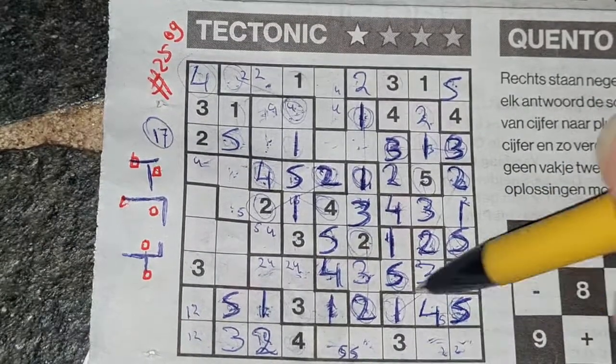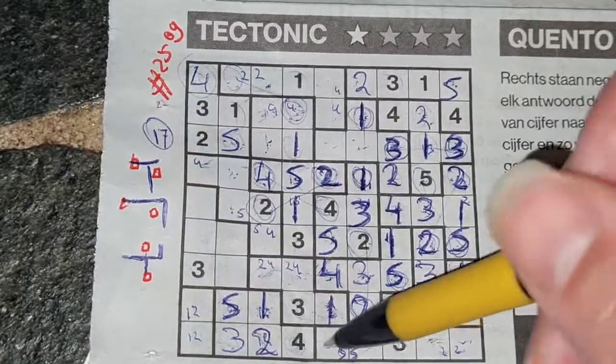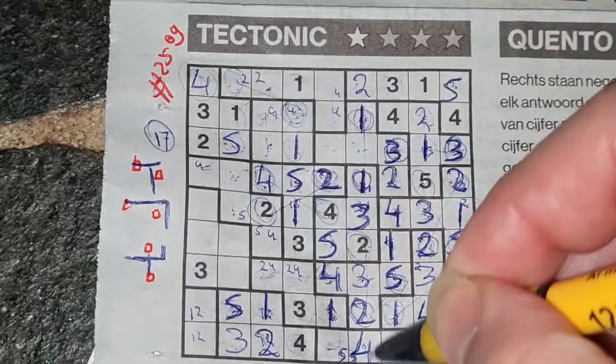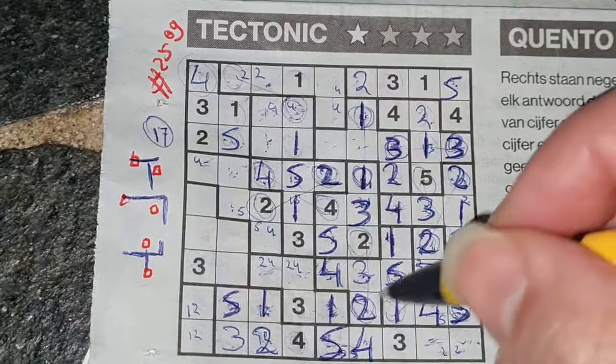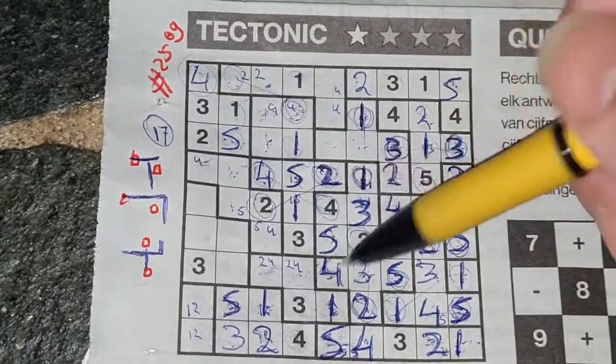These two boxes cannot be a 4, so the 4 goes in together with the 5 as a pair in those two boxes. We see therefore no 4 there, 4 should be here, and the 5 goes there. Two numbers left, the 2 and the 1. We have a 1 here, no 1 there. 1 should be here, and a 2 goes there.